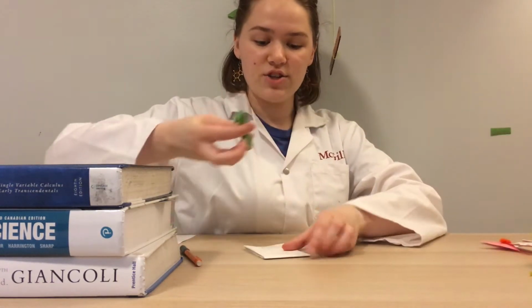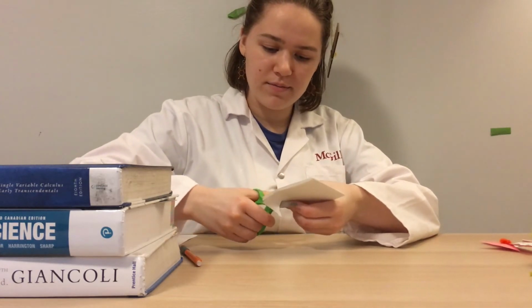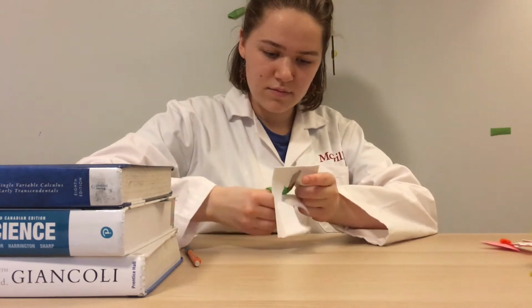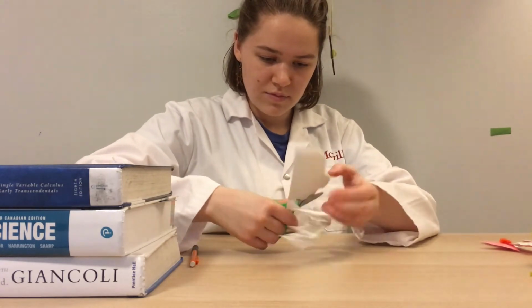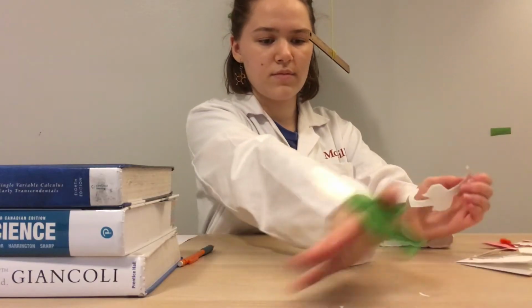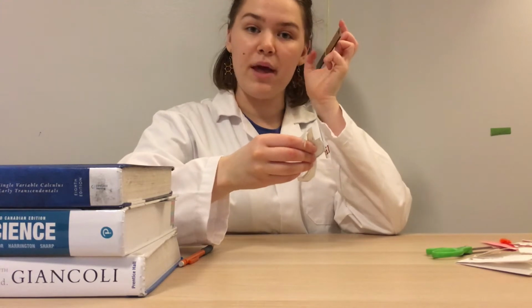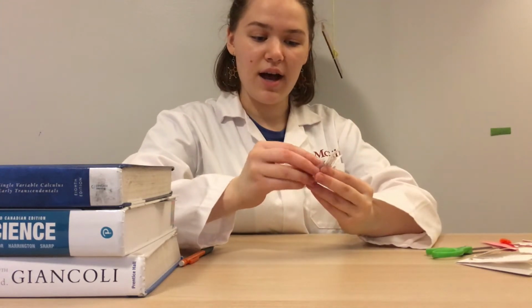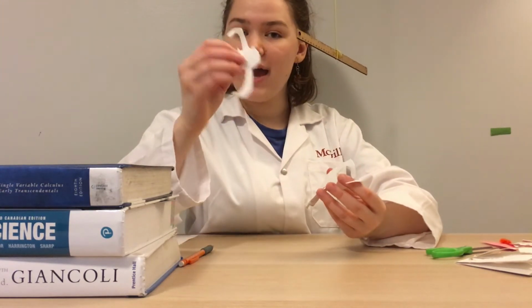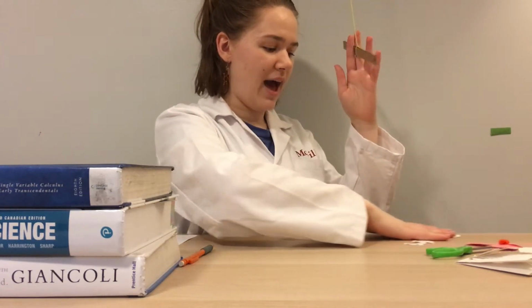Once you're done drawing, take the scissors and cut out your shape. Alright, so because you folded your paper into eighths, once you're done cutting them out, you're going to have 8 creatures in the end. And you can even color or decorate them like I did.